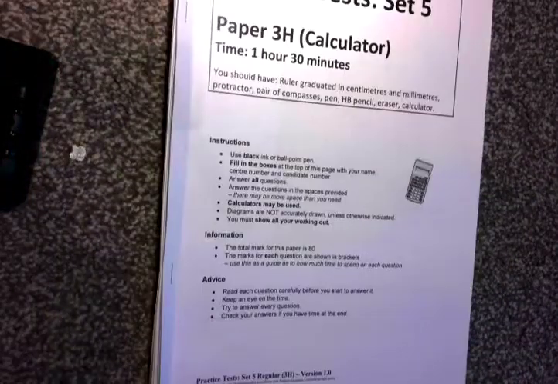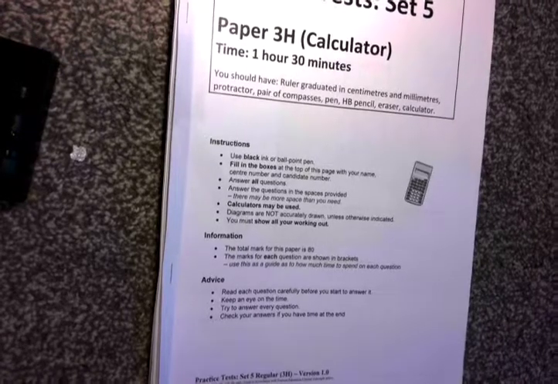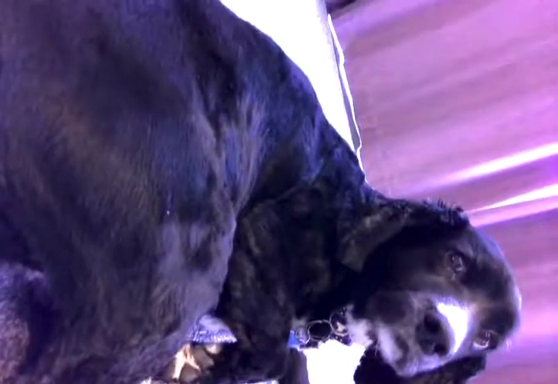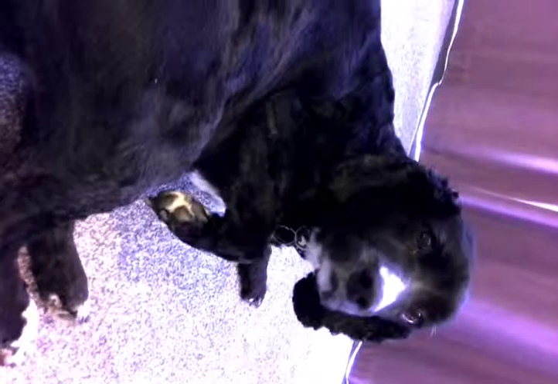Paper 3, set 5. Millie, Millie, come and say bye-bye. Millie, come on. There we go. Say bye-bye, Millie. She's looking a little bit traumatised. There's a good girl. Is it giving us a wave? Bye bye, Millie. Bye bye. Good girl.